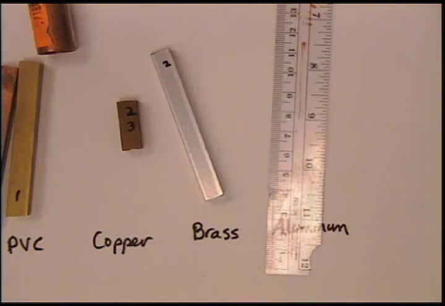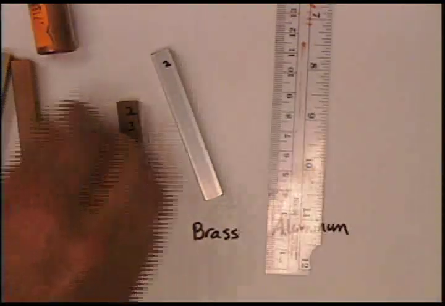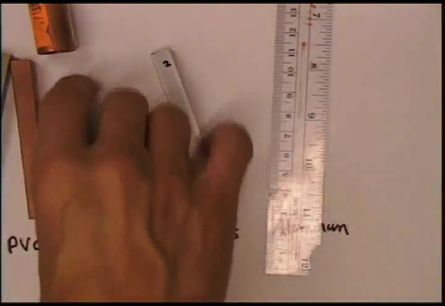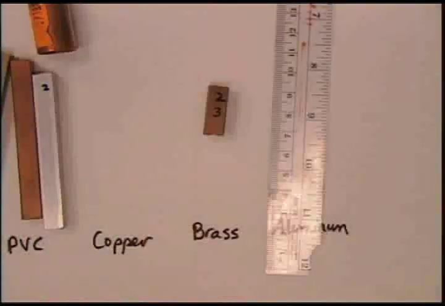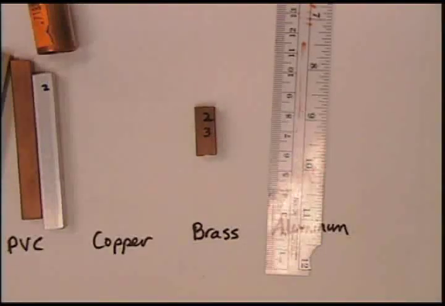We are going to take actually the copper, and we're going to measure the length, mass, and volume. We're going to measure the volume in different ways. Okay? All right. So the first thing we're going to do, we know the mass of this piece of copper, the small piece of copper, which was recorded in our last experiment.